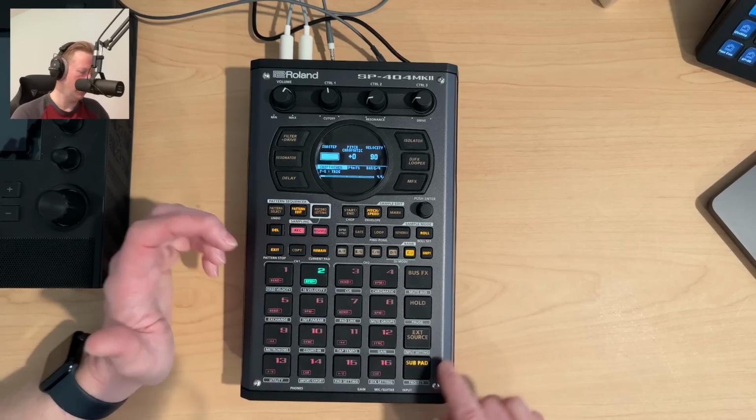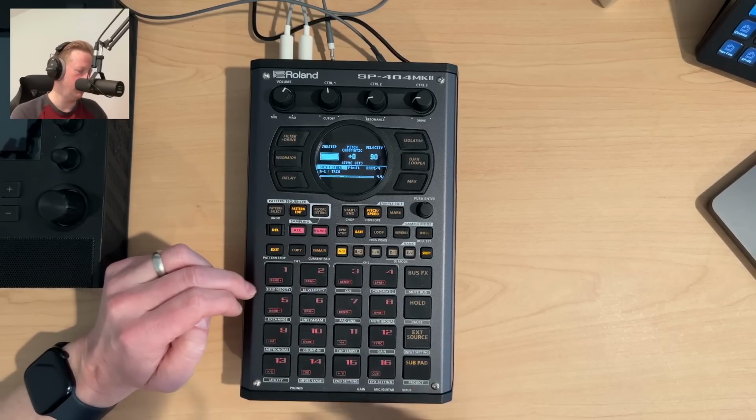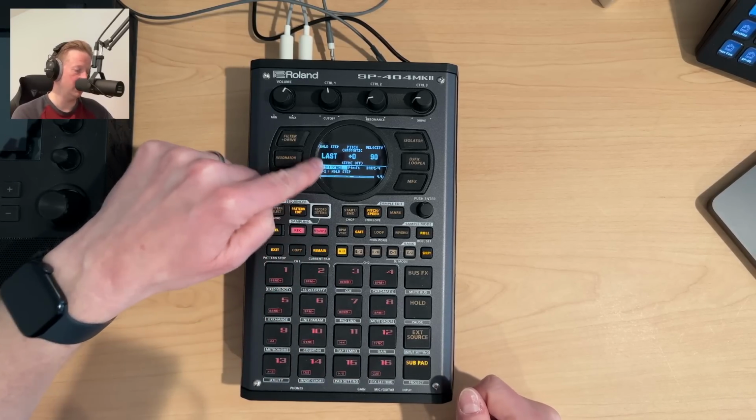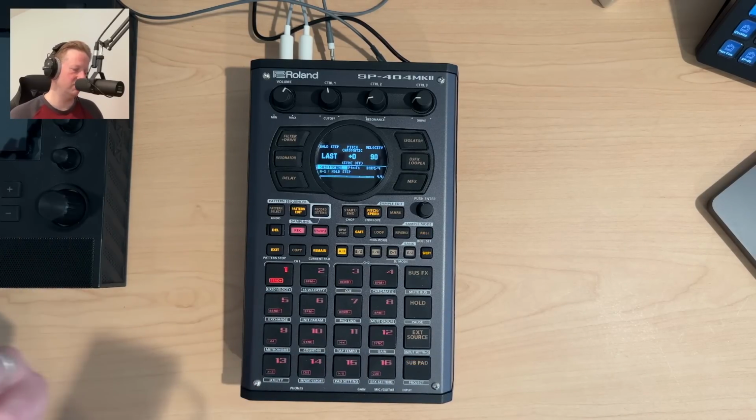And I'm just going to hit record, hold subpad, go to bank A, pick the pad here. I'm going to tap remain, so we go to last, so it's going to play from start to the very end. And I'm just going to hit this so that it's going to play. This is a 4-bar loop. It will hold it through the 4 bars of our pattern.